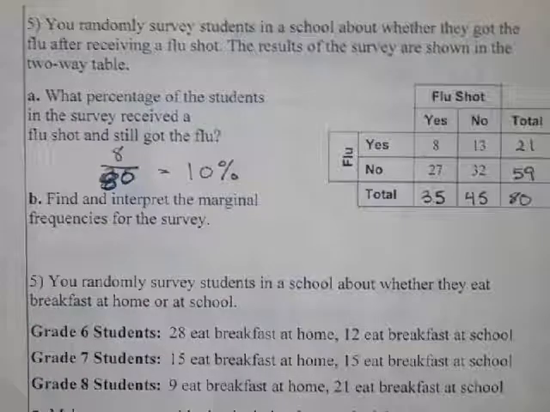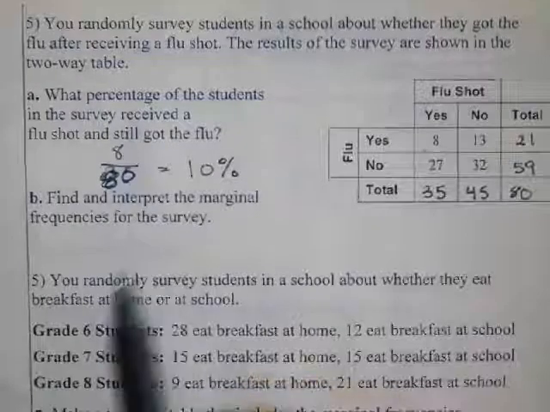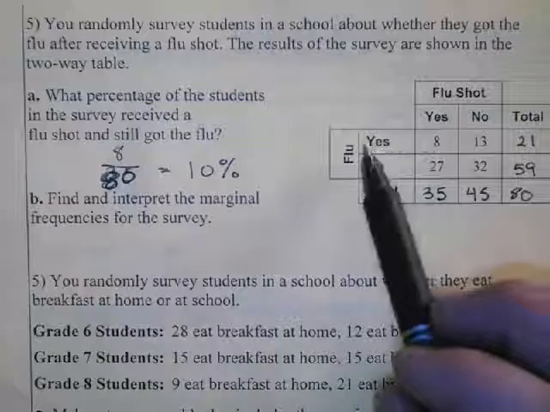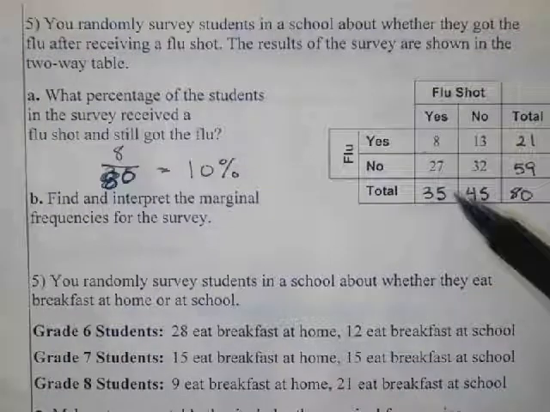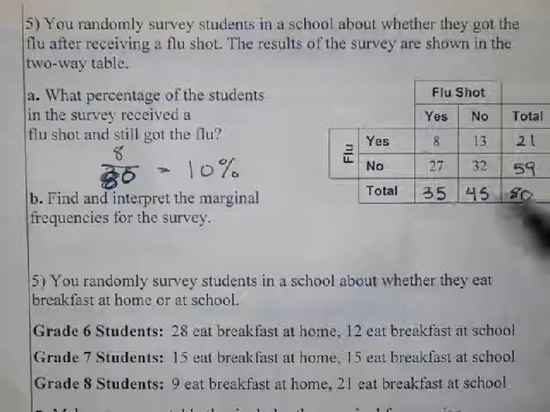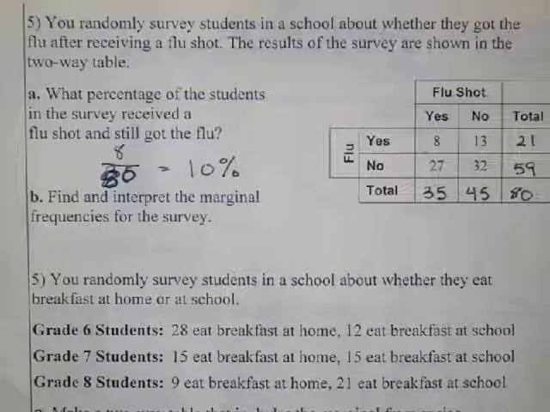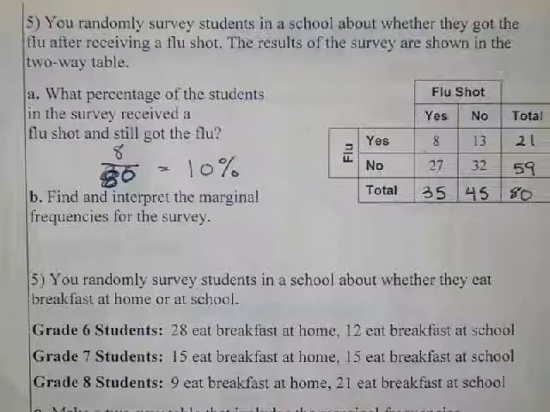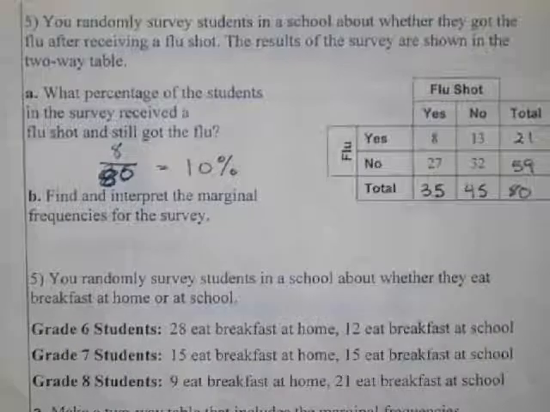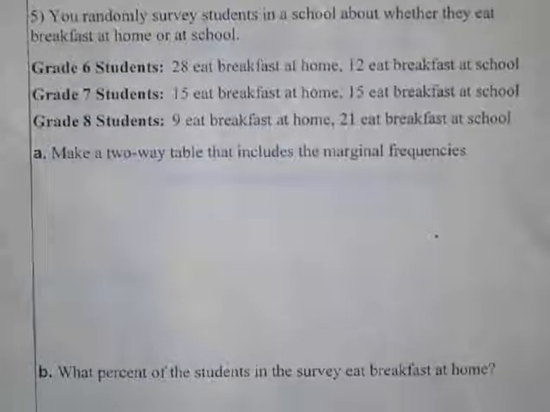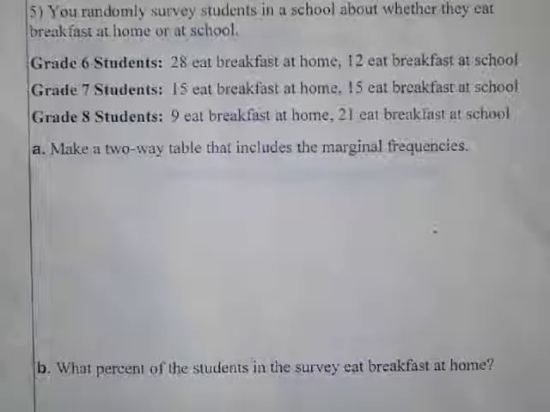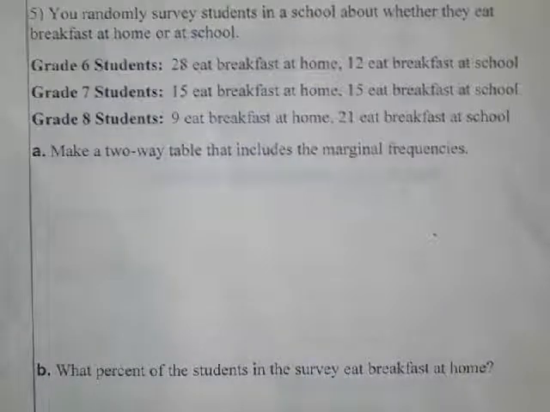So what we can say is that 21 people had the flu. We can say 59 people did not have the flu. We can say 35 people got the flu shot, and we can say 45 people did not get the flu shot. So that one's pretty straightforward. So what I'd like you to do right now is go ahead and try number 5 on your own. Pause the video, try number 5, and then you can compare your results with mine.